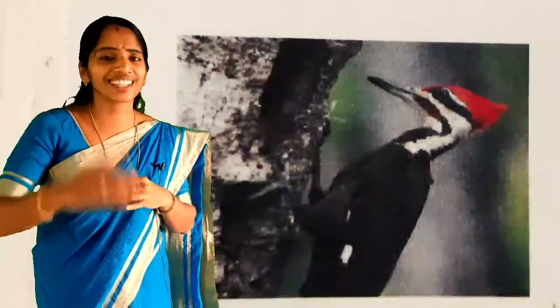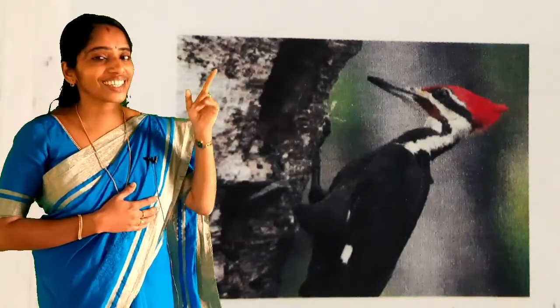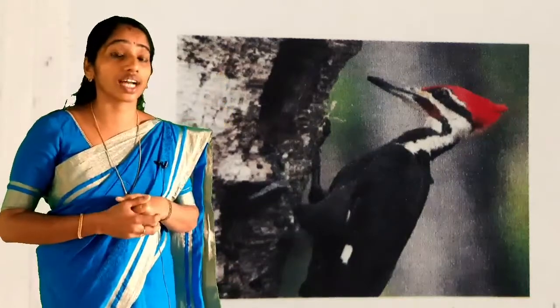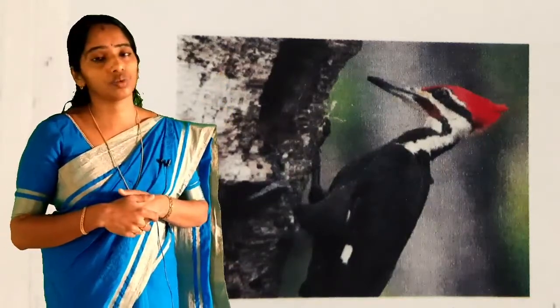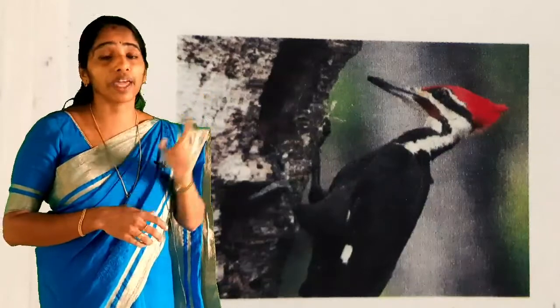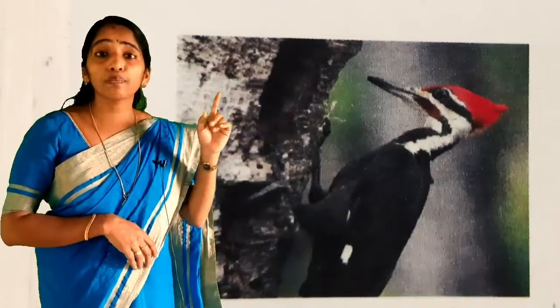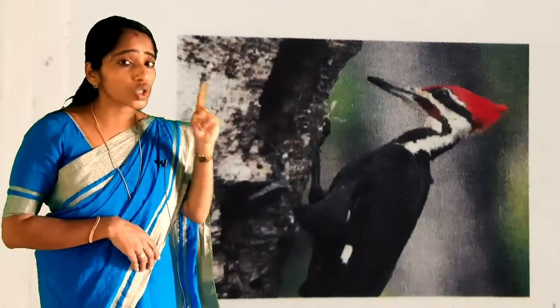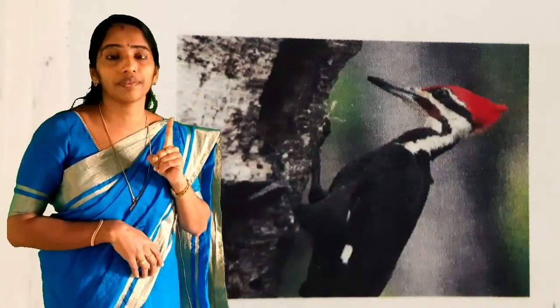Okay, and children, next one. See, which is the next one? It's a familiar one. Yes children, very good. That is woodpecker. Woodpecker beak. You look there. Its shape is like a chisel.